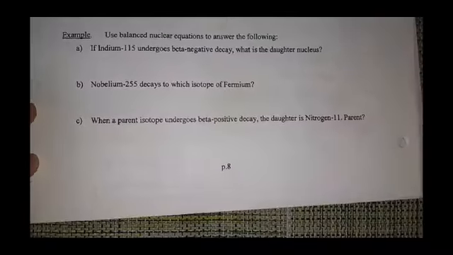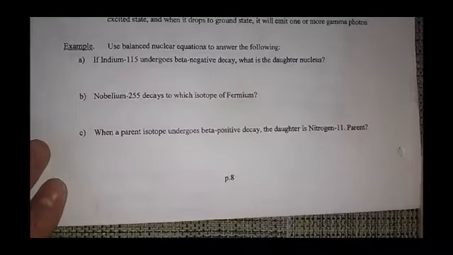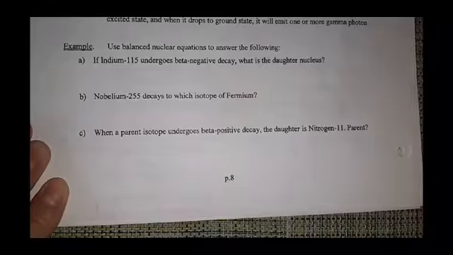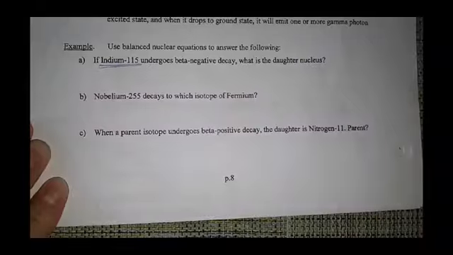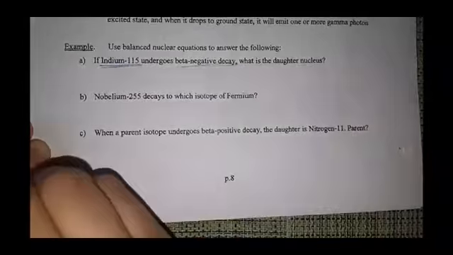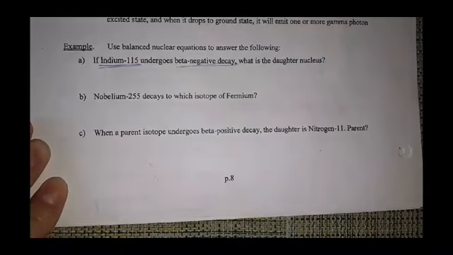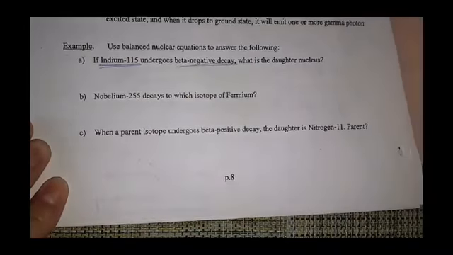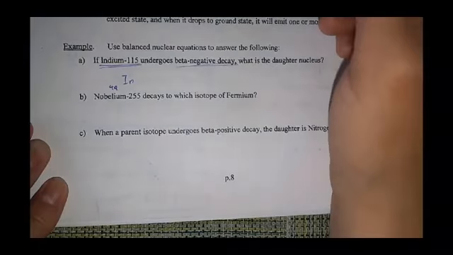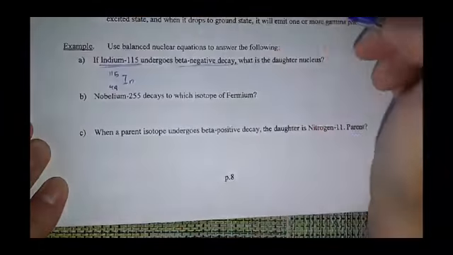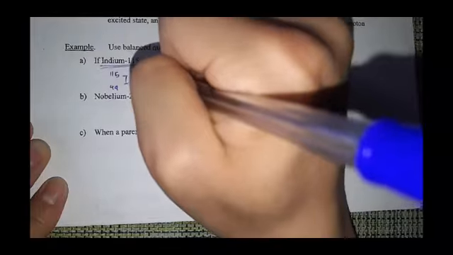Let's do some examples. Use balanced nuclear equations to answer the following. Indium-115 undergoes beta negative decay. What is the daughter nucleus? So make sure you are preparing your periodic table. Indium is located at 49 of your periodic table. That's the number of protons. And we have 115. This undergoes beta negative, which means I have beta negative at the bottom and 0 on the top.